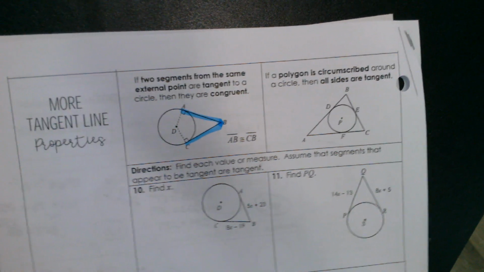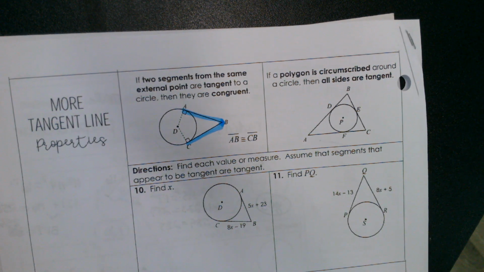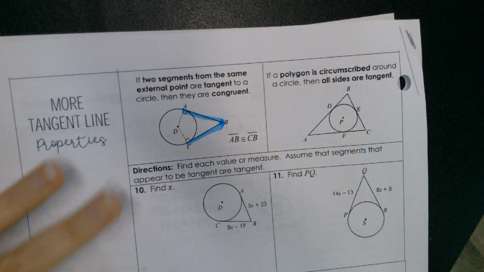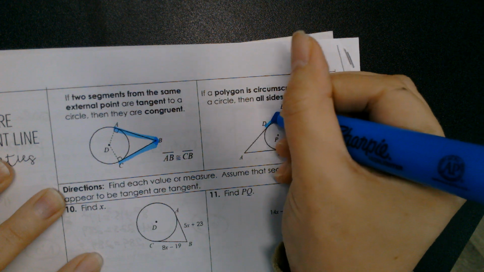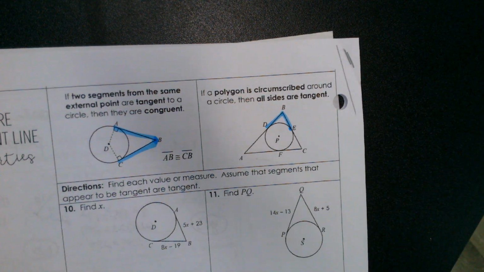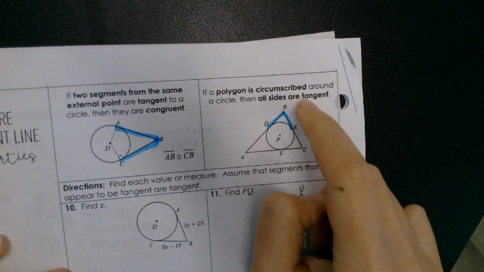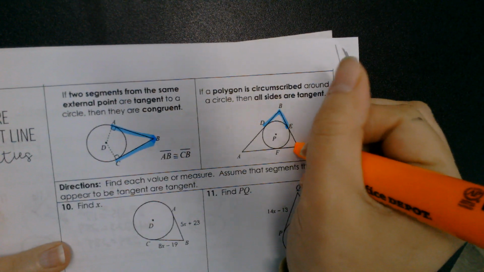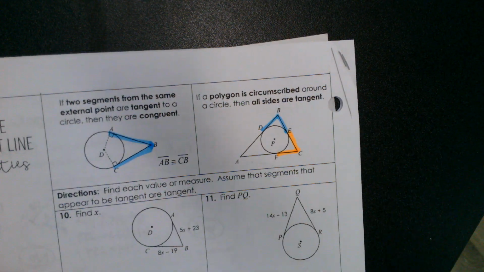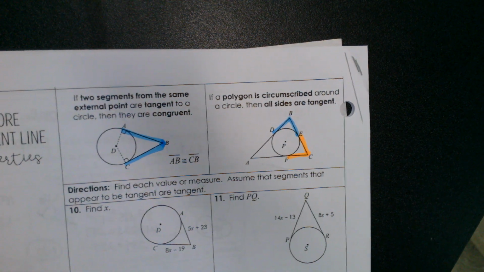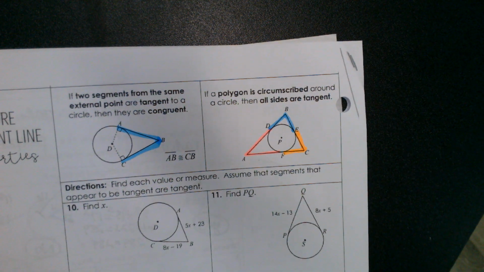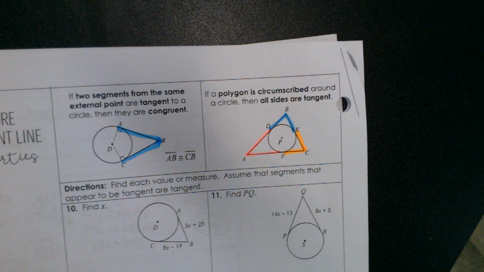Similarly, if a polygon is circumscribed, meaning you have a triangle around the circle, then all the sides are tangent. This should look like an in-center problem. So the segments from B are equal, the little tips. The segments from C are also equal, and the little mini segments from A are equal. It's essentially like the angle bisector, the in-center.